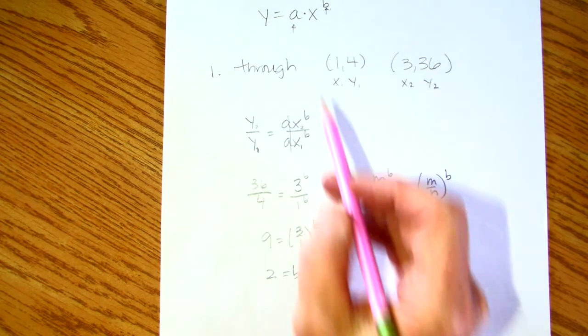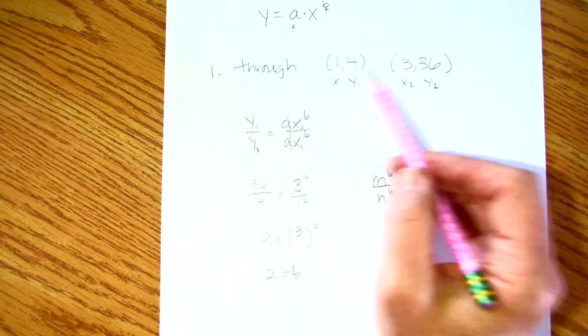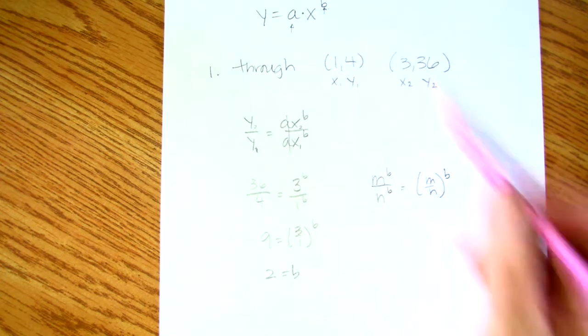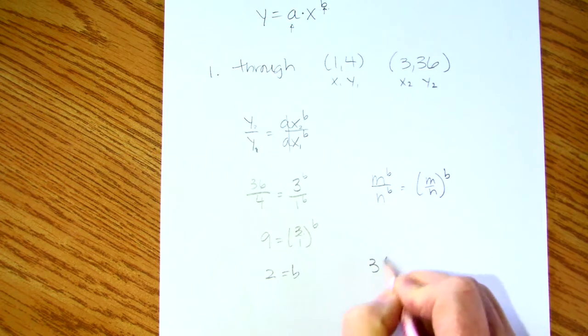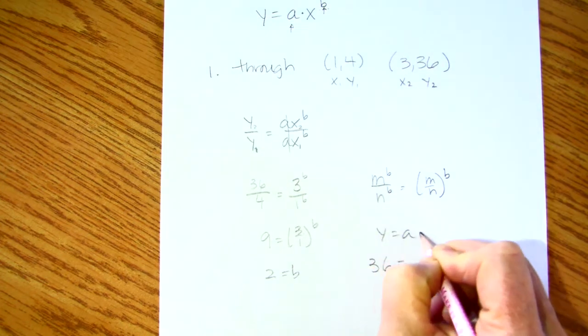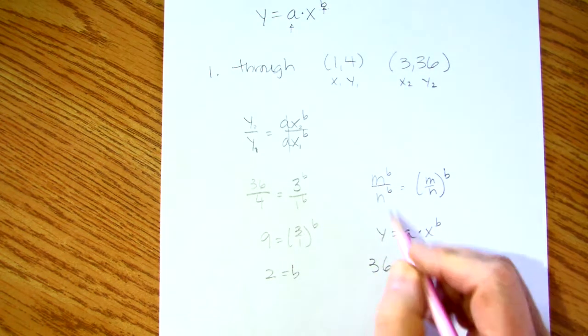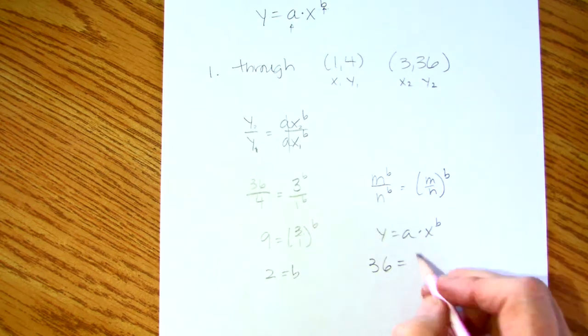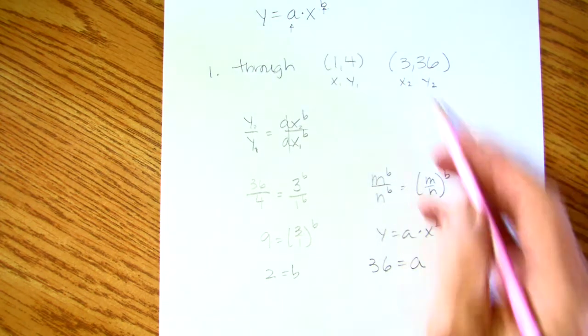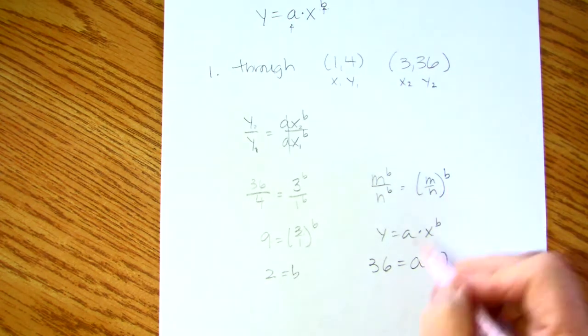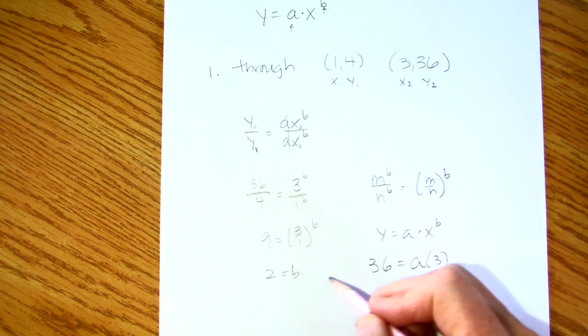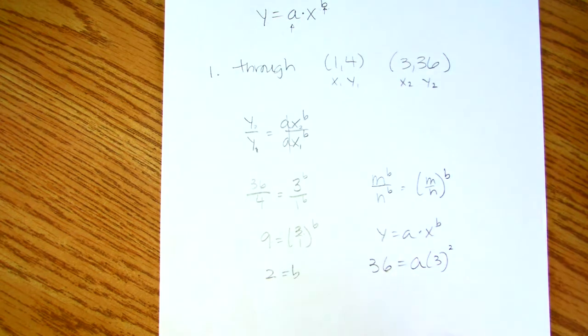And so now I know what b is. I can go back and find a. And these numbers are sort of simple, so let me try 36. 36 equals a times x, and I know x is 3, and now I know b is 2.